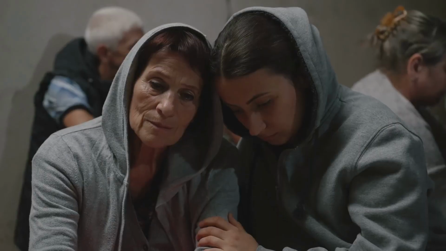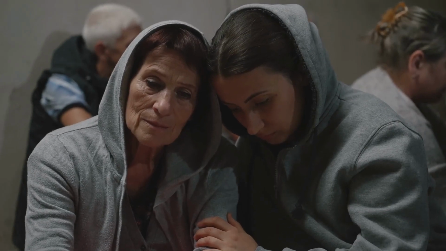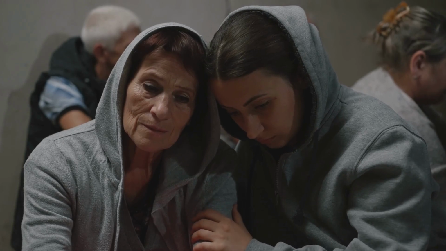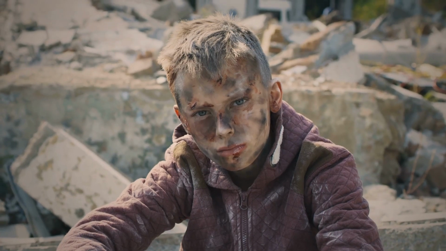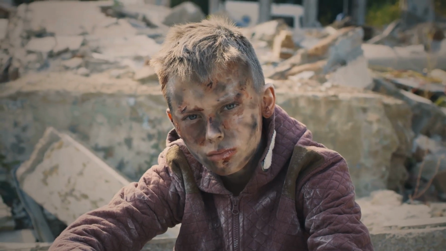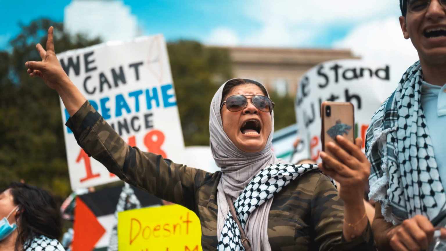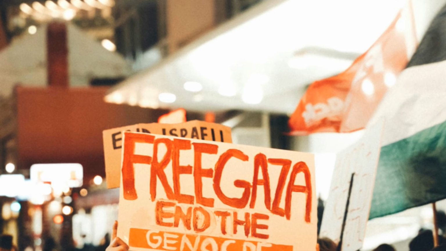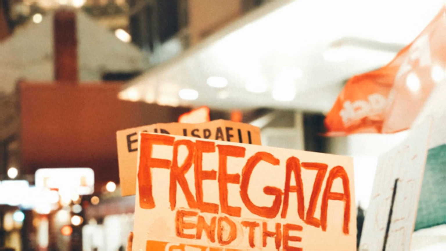But it's important to remember that behind each statistic, each headline, there's a human story. A story of loss, yes, but also of survival and resilience. And it's these stories that remind us of the urgent need for a resolution, for an end to the suffering.